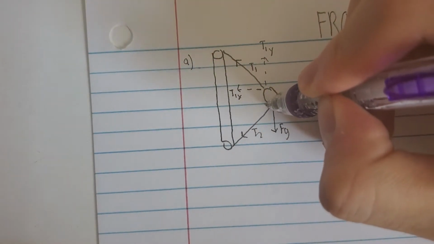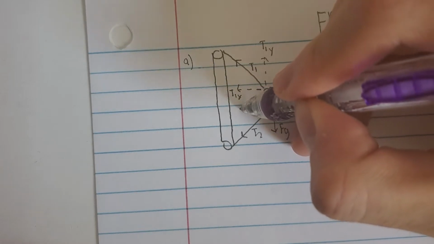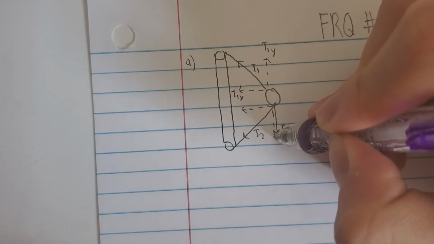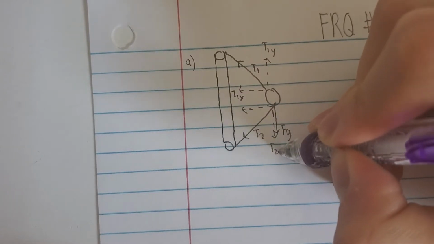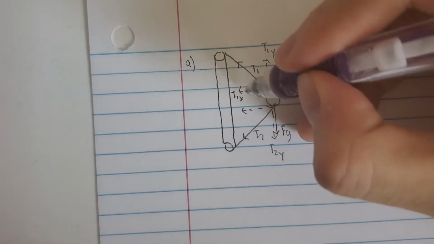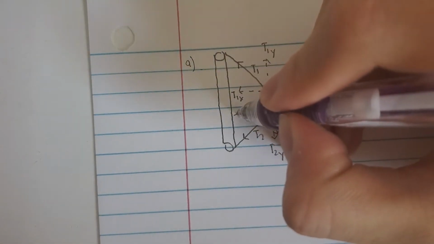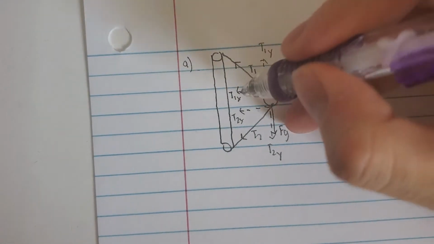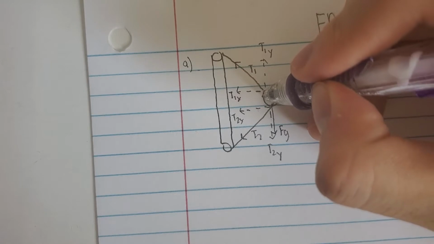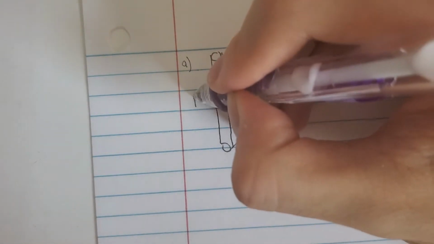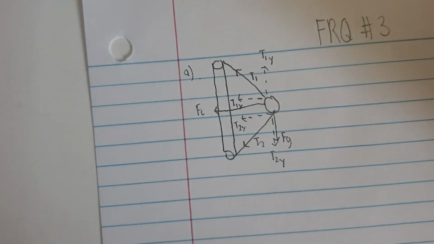So this is T2x, and this is T2y. I also know that T1x and T2x combined make Fc, so basically these two combined make Fc right here. And so that's all my forces.